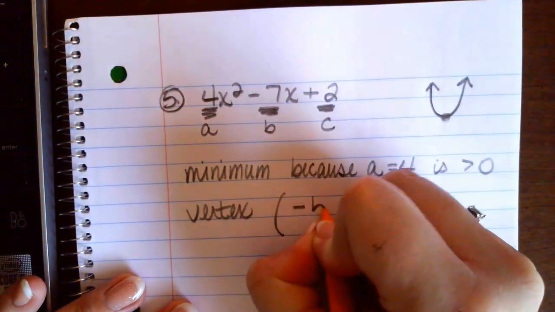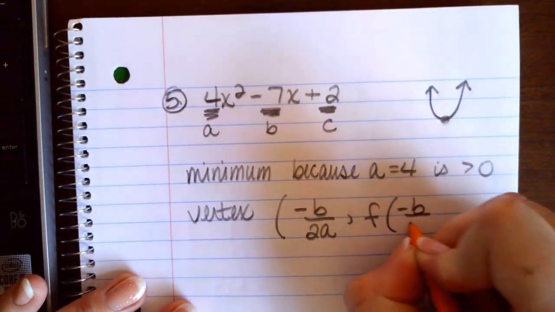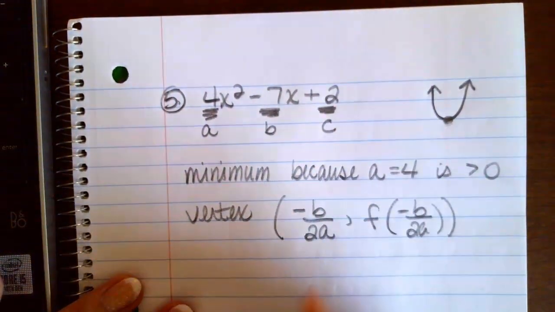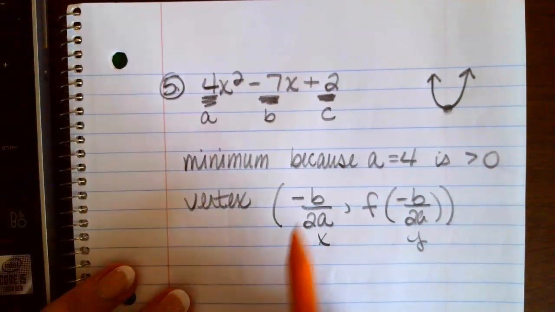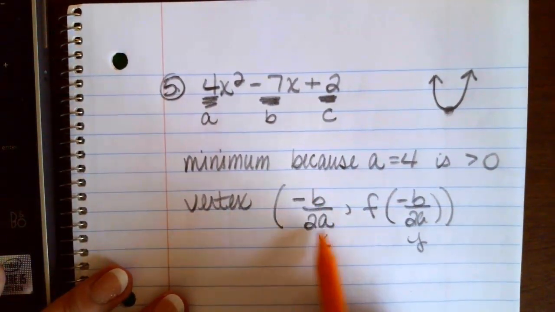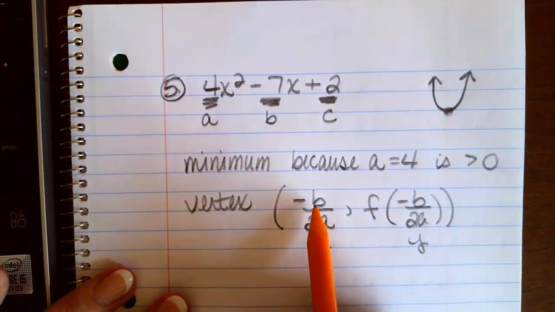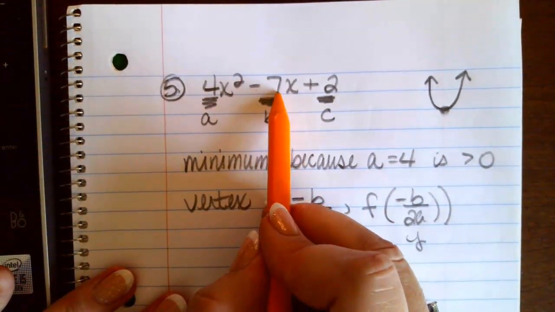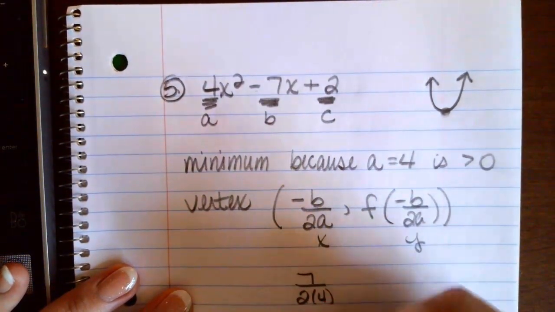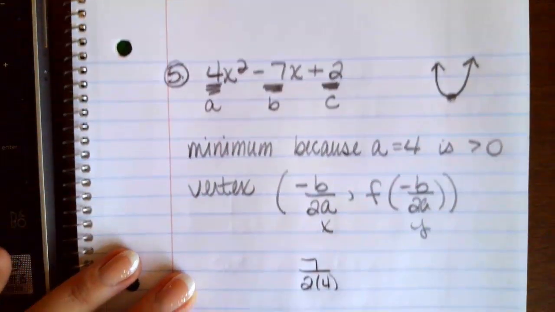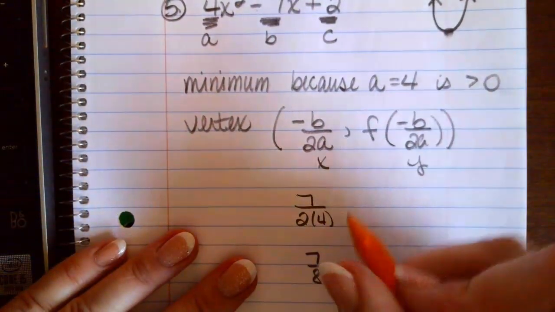So the vertex formula is negative b over 2a, negative f of b over 2a. So this is your x coordinate and this is your y coordinate. So negative b, you should recognize this from quadratic formula. It's just part of it, not the whole thing. So negative b is negative 7. So I get a vertex of 7 over 2 times 4, which is 7 over 8. So my x coordinate for my vertex is 7 over 8.